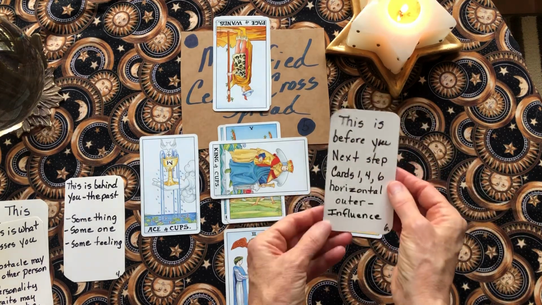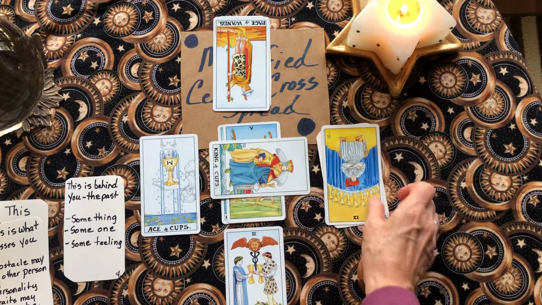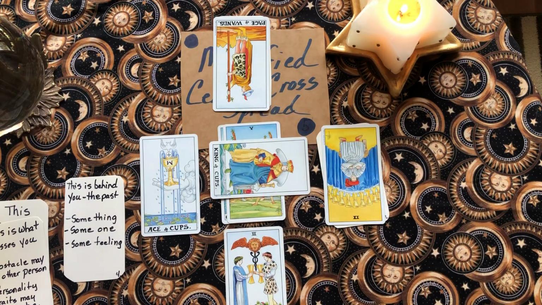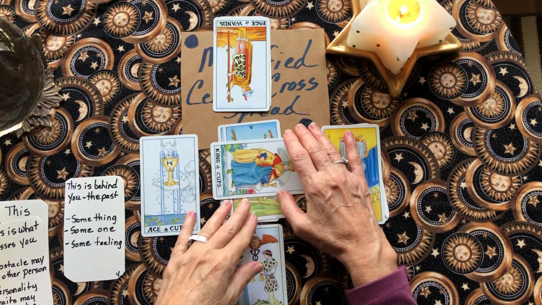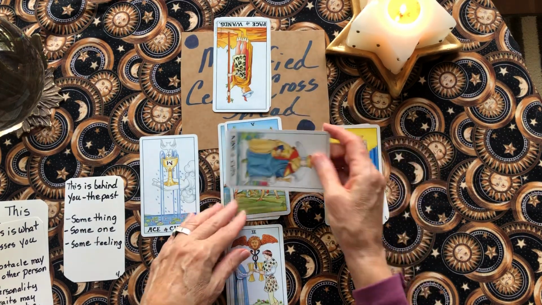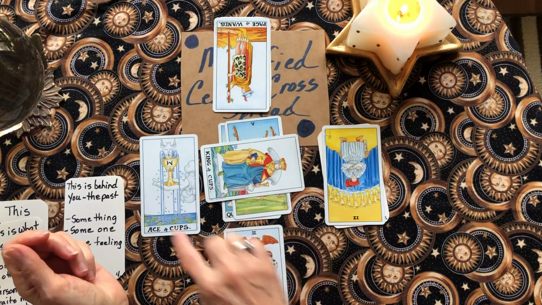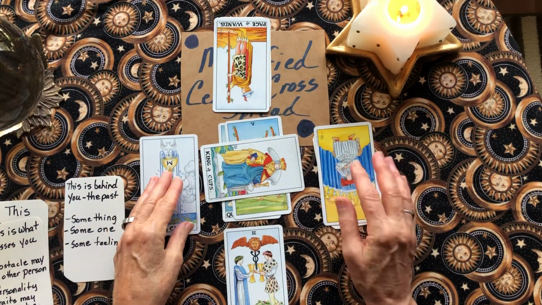So this is card layout number 6. And this is what we got. And what I want to bring to your attention is the cups. We basically have 2 fire, the wands, and then we have 1, 2, 3, 4 water signs, cups.